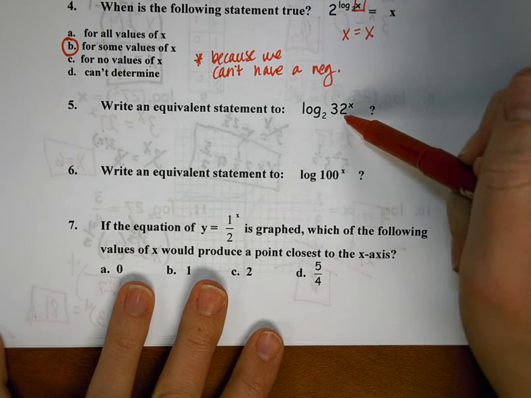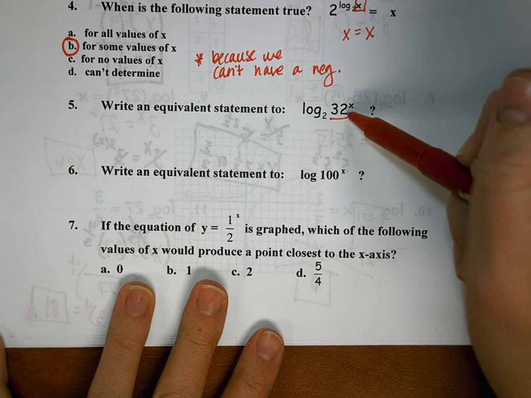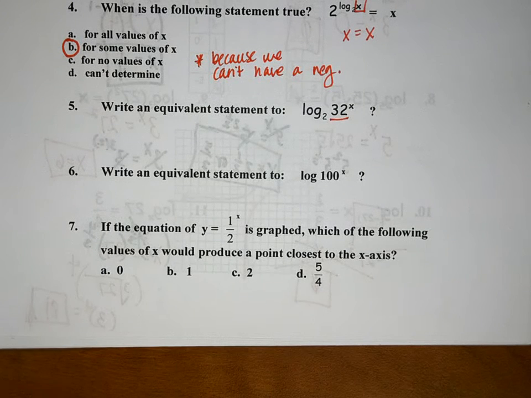You always want to look at these, and can you change this to be a base 2? Because if we can change that to be base 2, then your answer just ends up being the exponent, right? So that's kind of your hint.